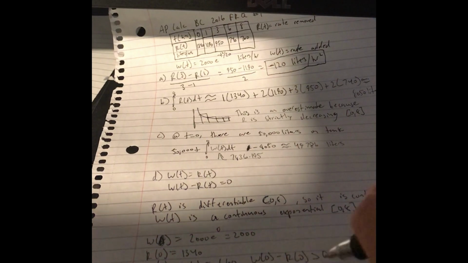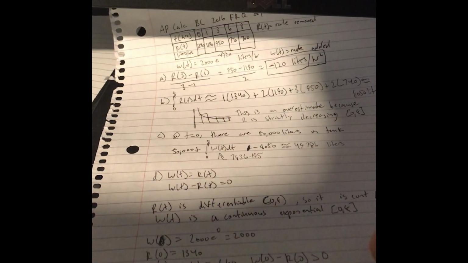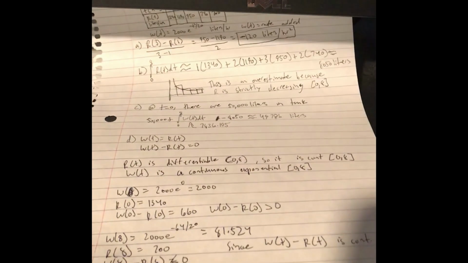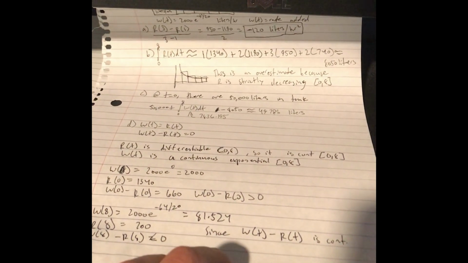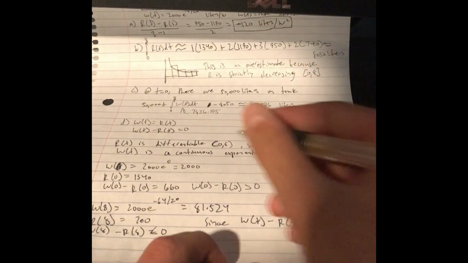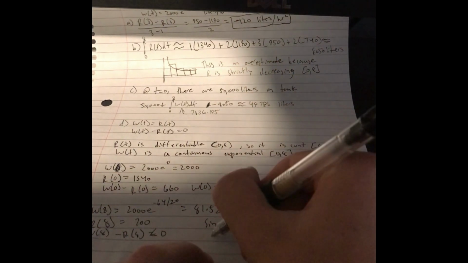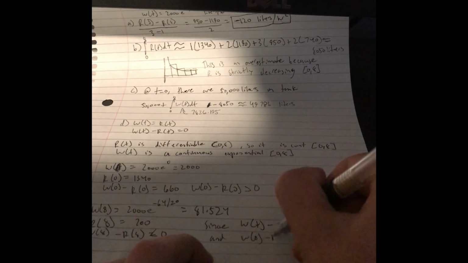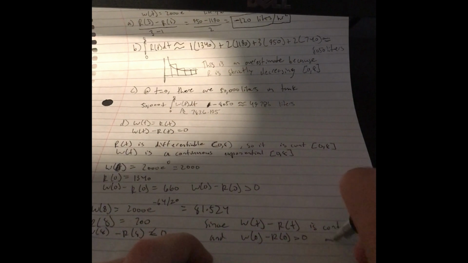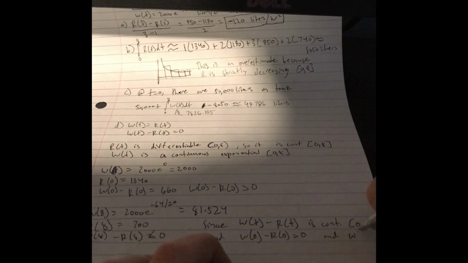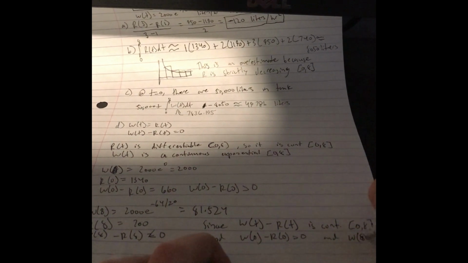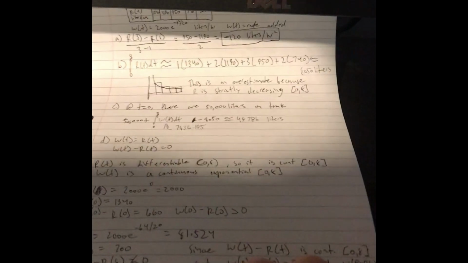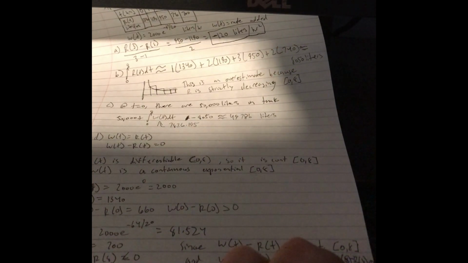Since W of t minus R of t is continuous on 0 to 8, and W of 0 minus R of 0 is greater than 0, and W of 8 minus R of 8 is less than 0, this is less than 0, by the way.